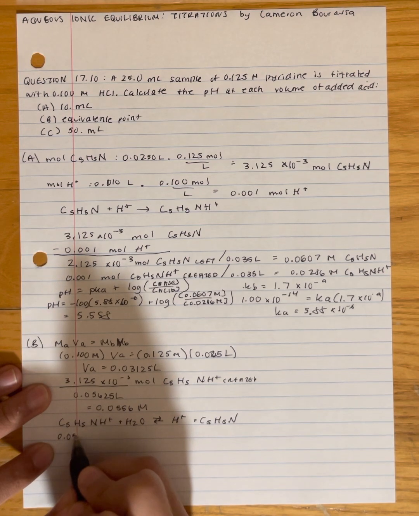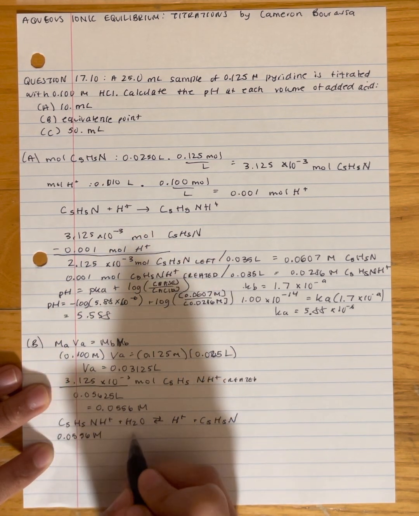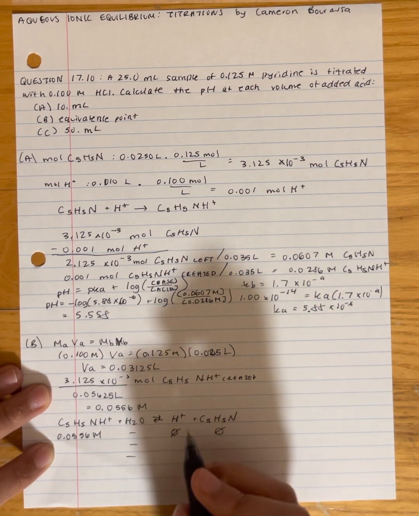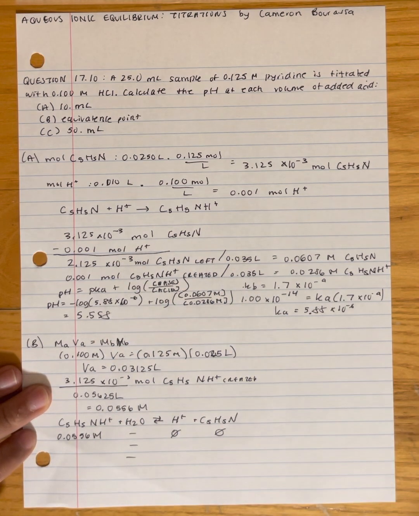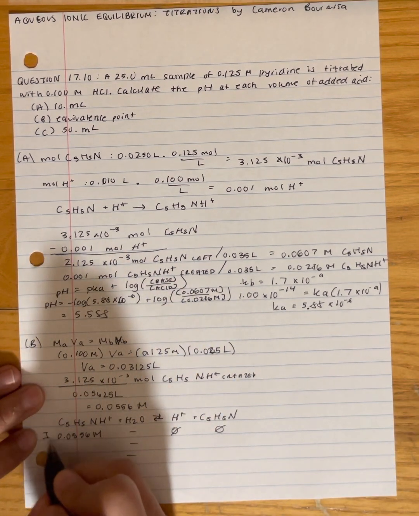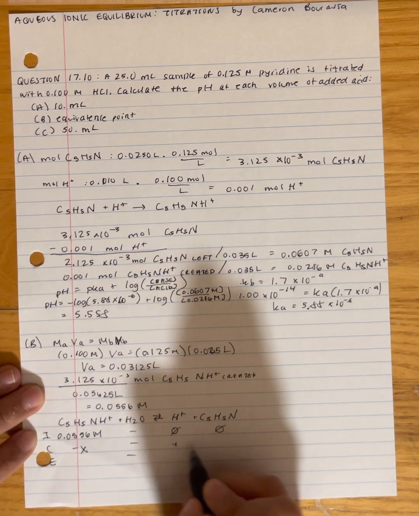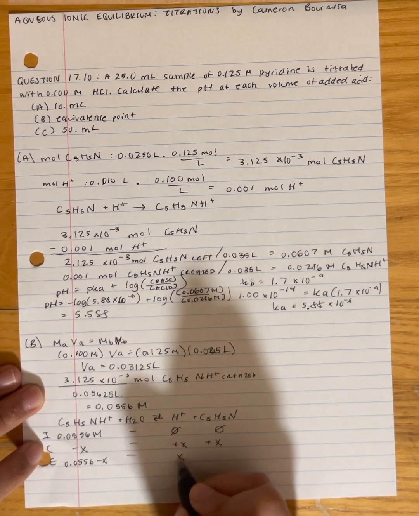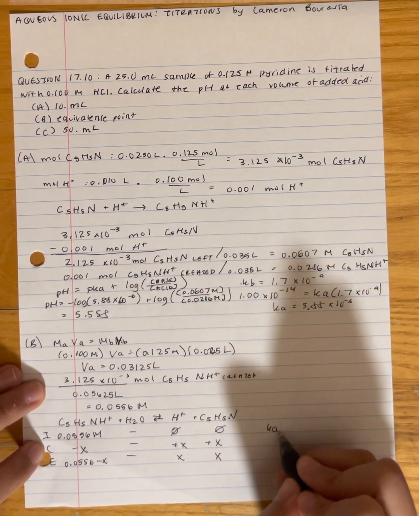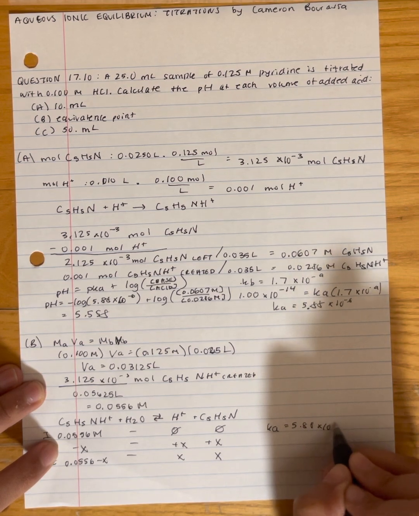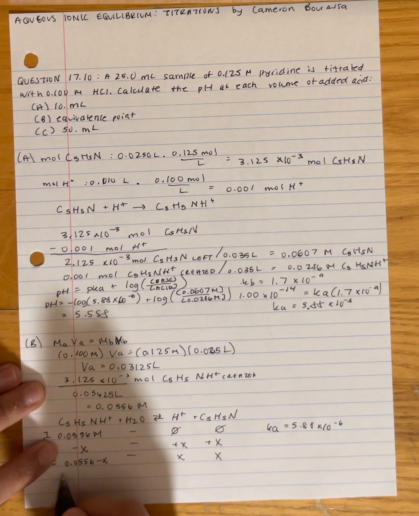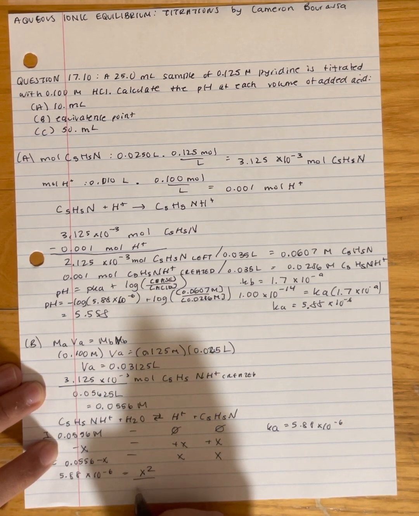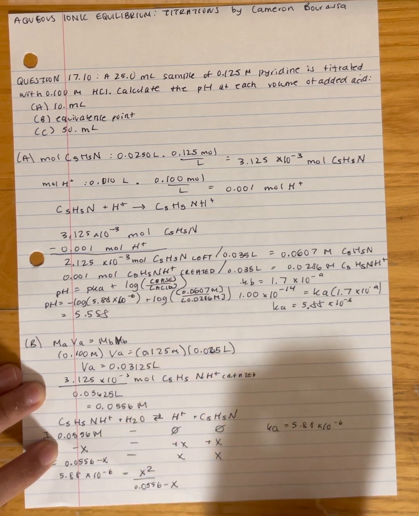So we know we have 0.0556. Water is not included in our ice table, and we have no H plus or pyridine. So if we're doing an ice table, we can do minus x, plus x, plus x to get 0.0556 minus x, x, x. We know that the Ka is 5.88 times 10 to the negative 6. So our equation is 5.88 times 10 to the negative 6 equals x squared over 0.0556 minus x.